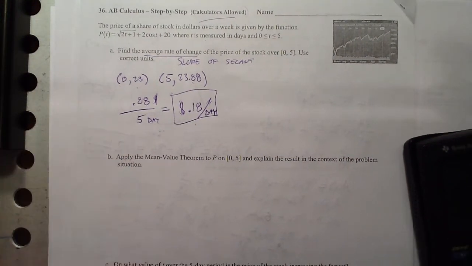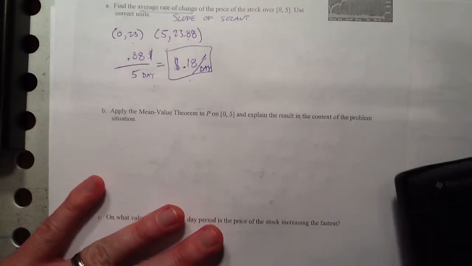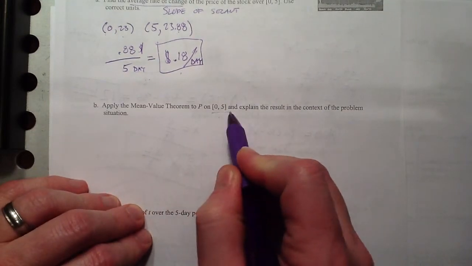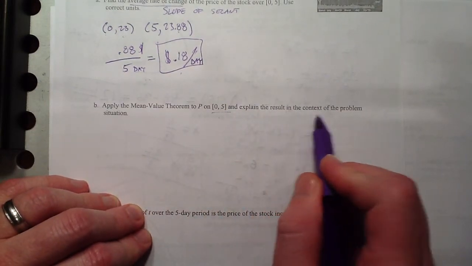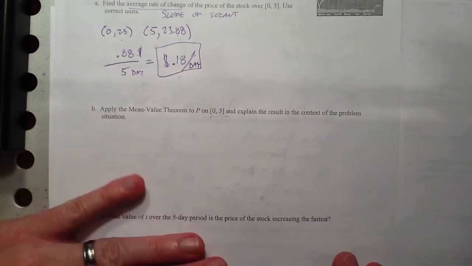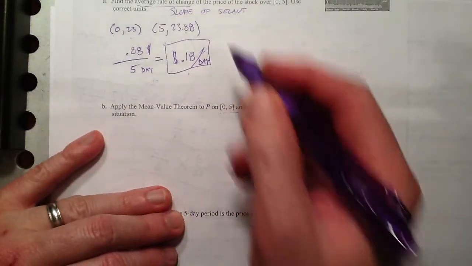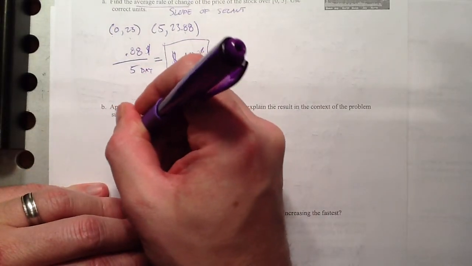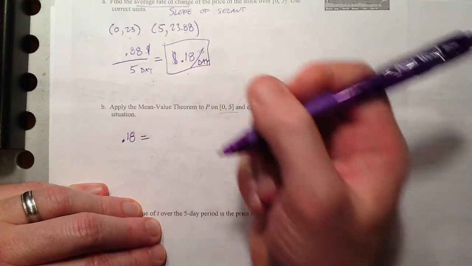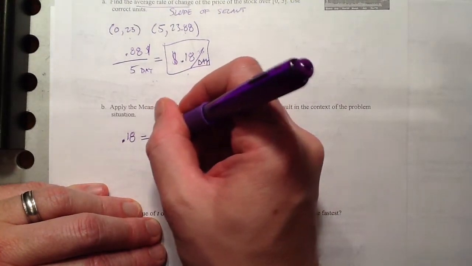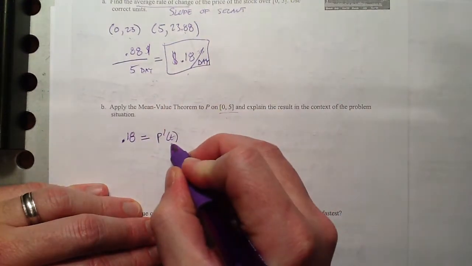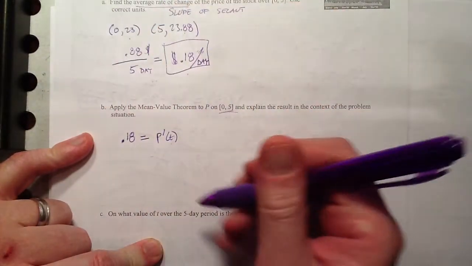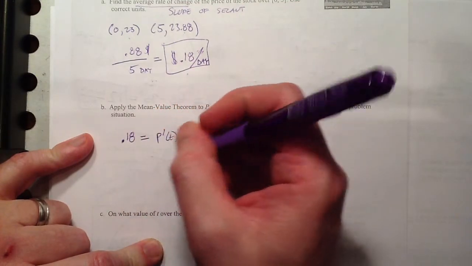All right. Apply the mean value theorem on P on this interval, and explain the result in the context of the problem situation. Okay, well, the mean value theorem says that the average rate of change, which we just found, that's that slope, must be equal to the derivative for some value, and that value better be in between 0 and 5. So we need to find the value, or the derivative, sorry.